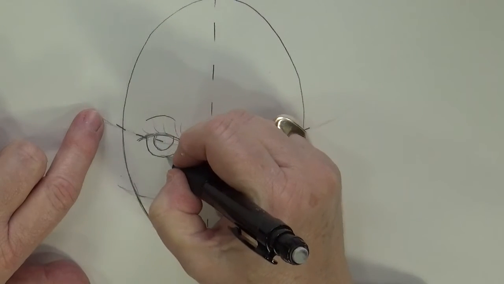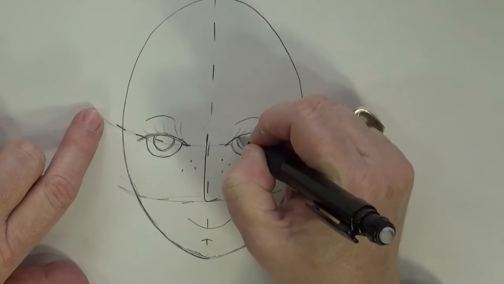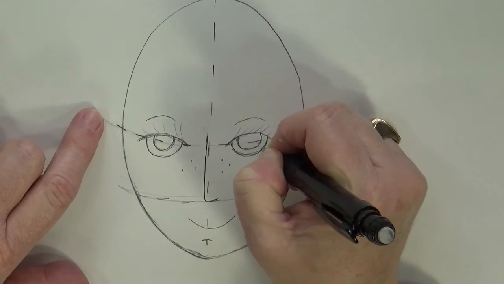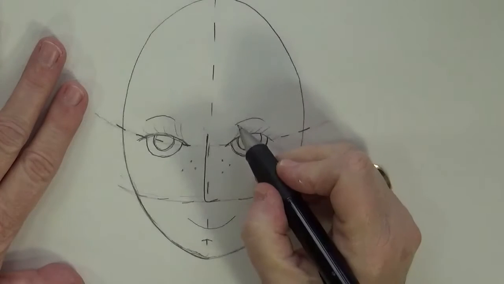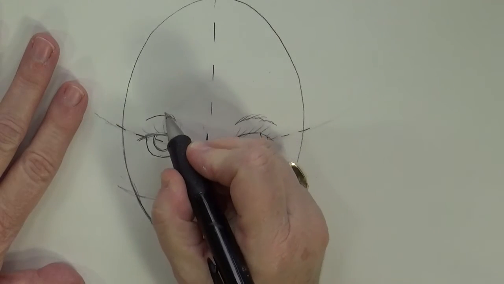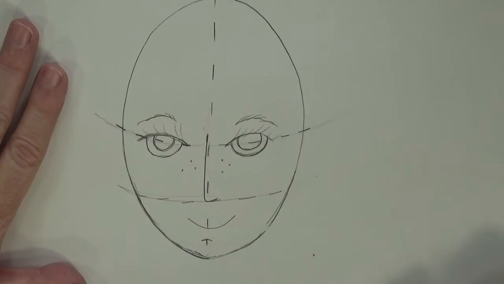And then I can just kind of commit to those lines a little bit more. And my eyebrow might be more like that, or I might just use a straight line, whichever I prefer.